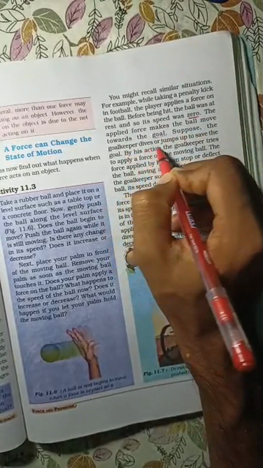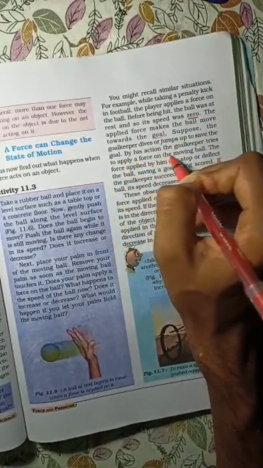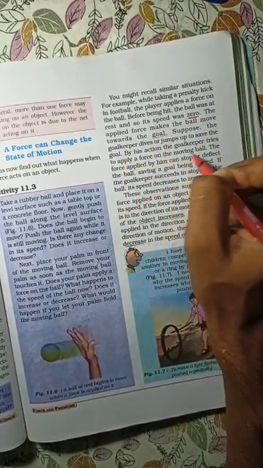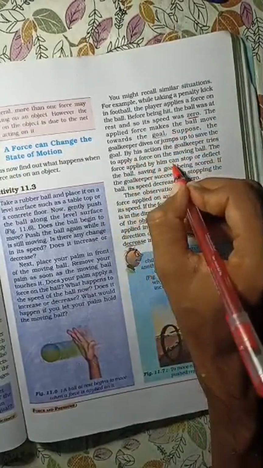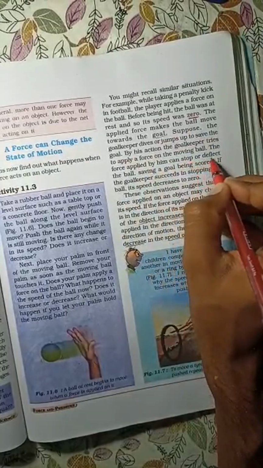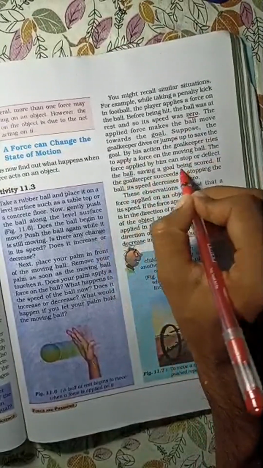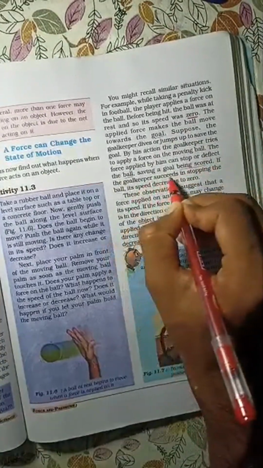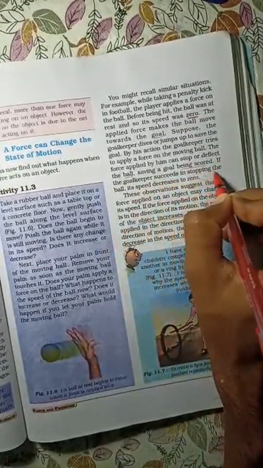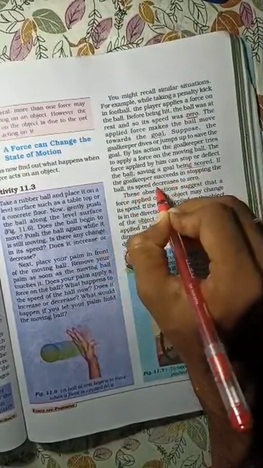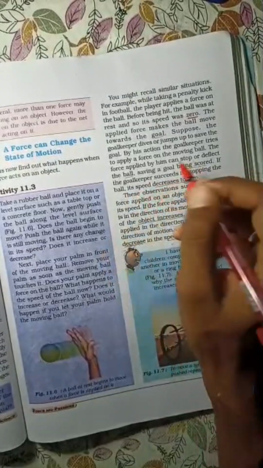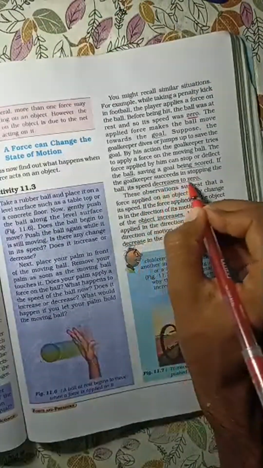Suppose the goalkeeper jumps to receive the ball and applies a force on the moving ball. The force applied by him can stop or deflect the ball, saving the goal. If the goalkeeper succeeds in stopping the ball, its speed decreases to zero.